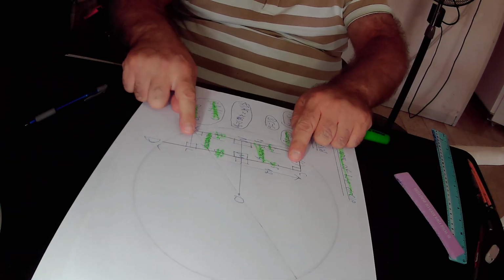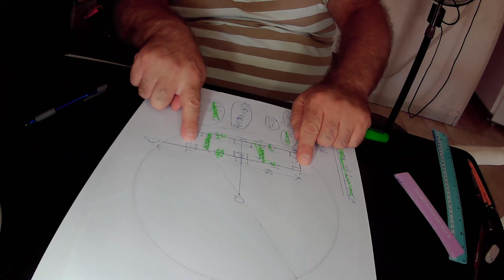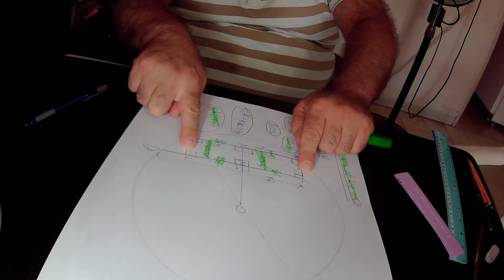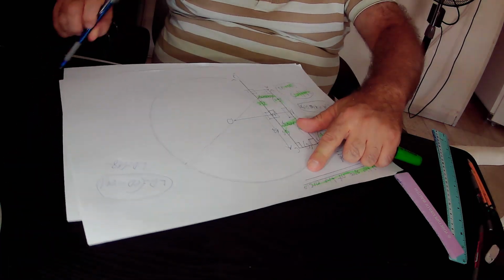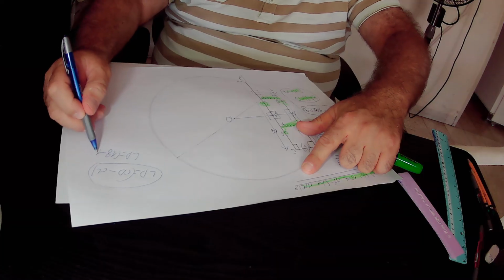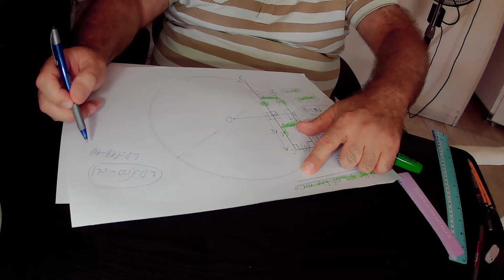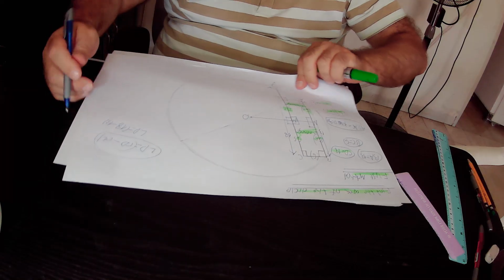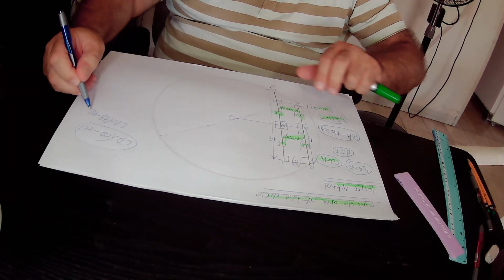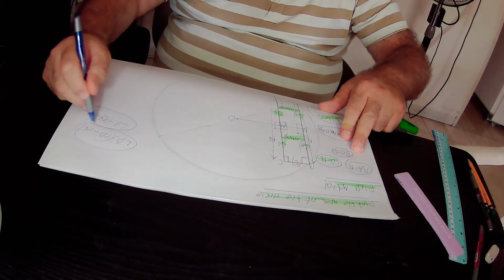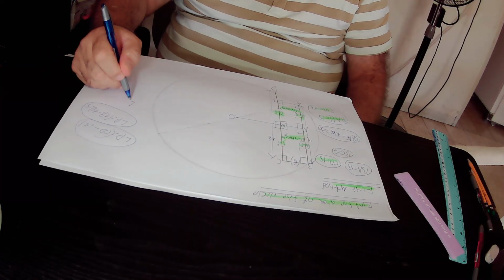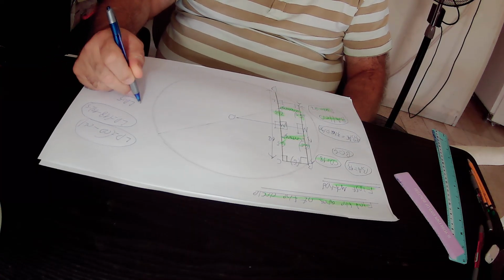CL equals 6.5 plus 6.5, that is 13. So in total, LD equals 18 minus 13, that is 5. LD equals 5 units in its length.